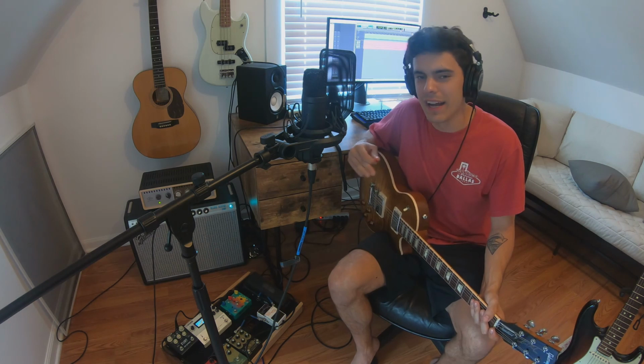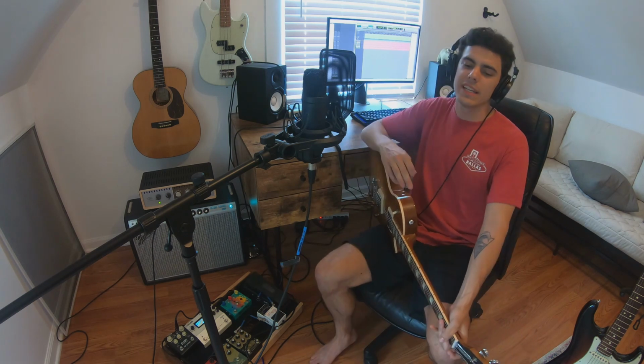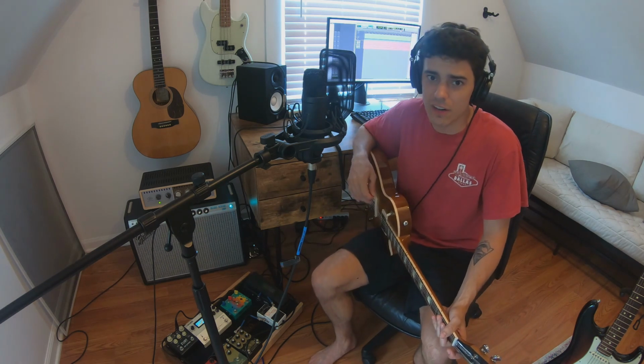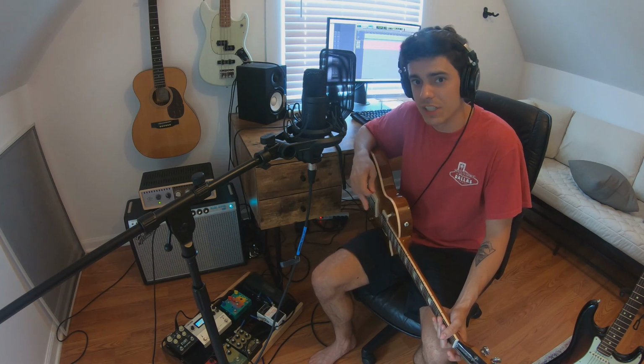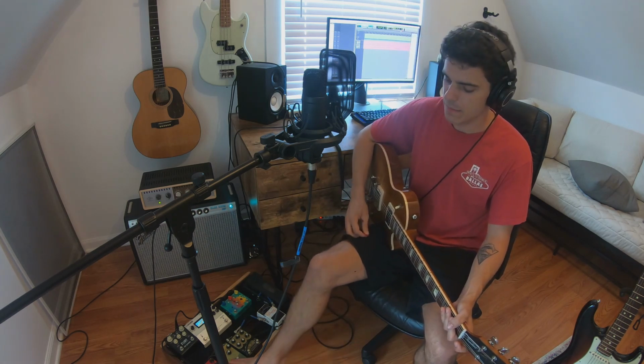Now let's get some high gain rhythm tones out of this thing. What we're going to be using for high gain rhythm tones today is the JHS Angry Charlie. Right now, I've got everything on the JHS Angry Charlie right at noon. We're running pretty clean into the Fender Deluxe Reverb, and it sounds like this.